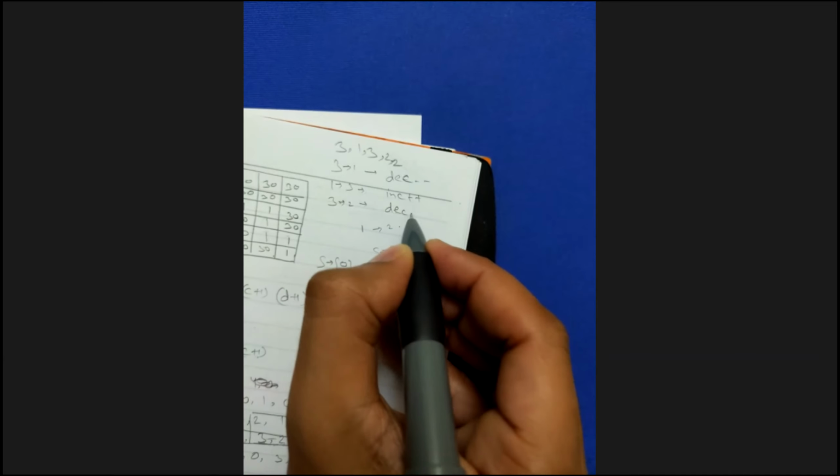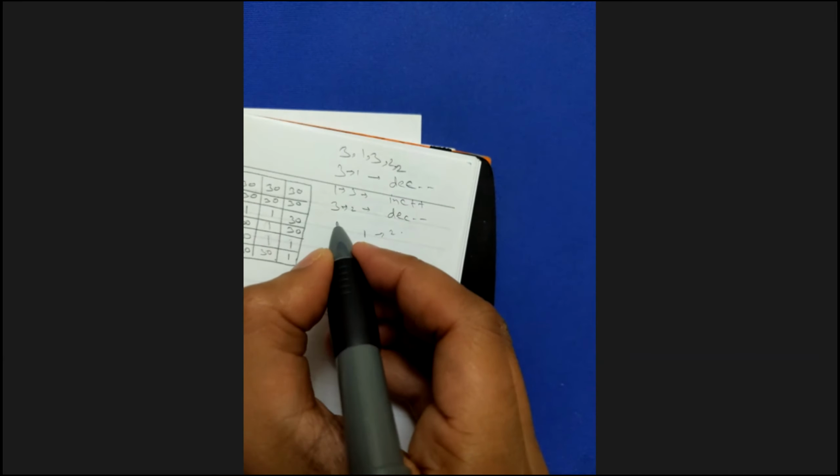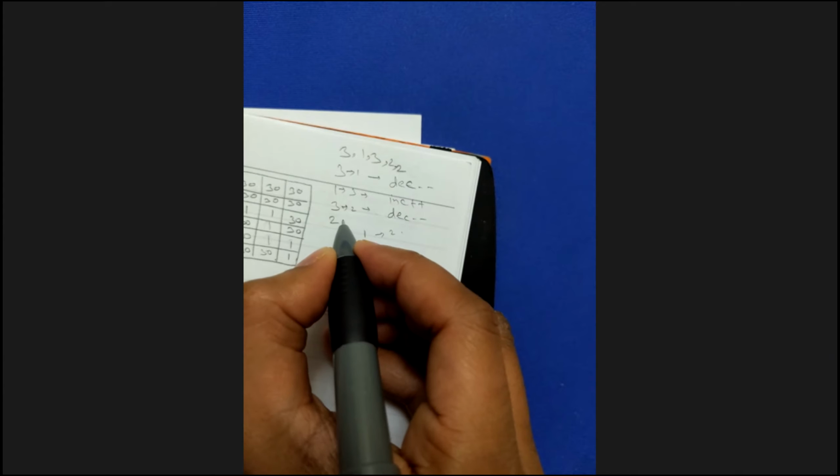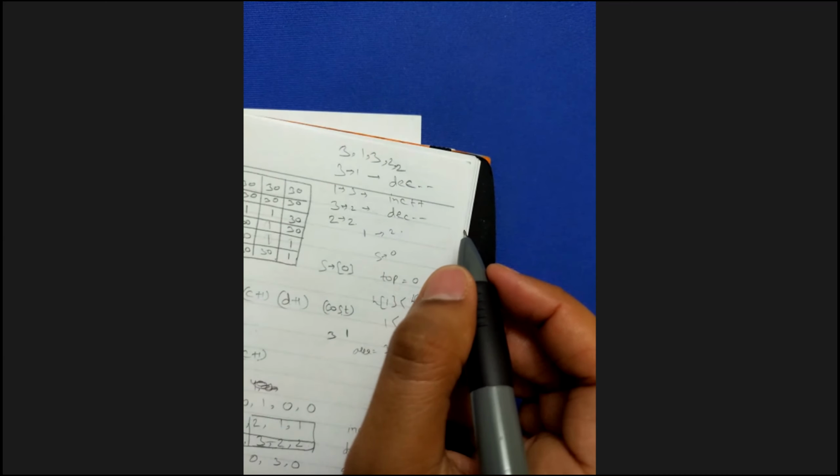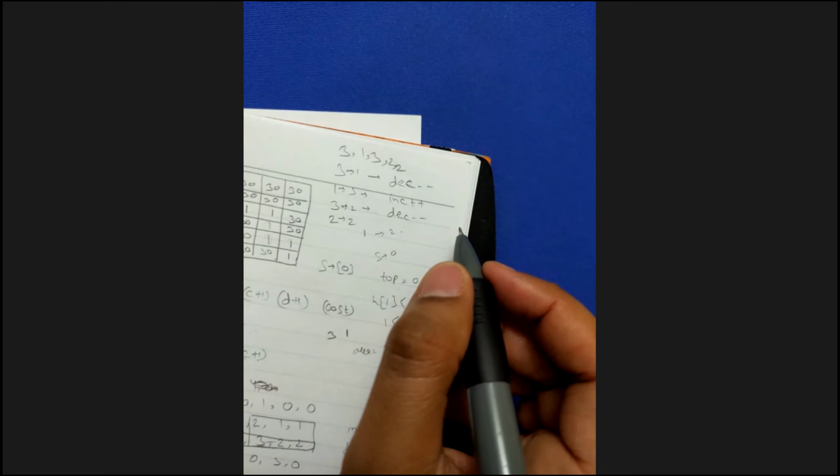3 to 2, decrementing, minus minus. 2 to 2, it is neither decrementing nor incrementing.